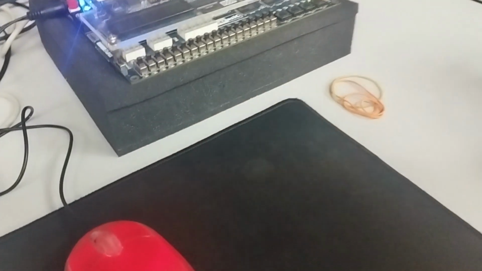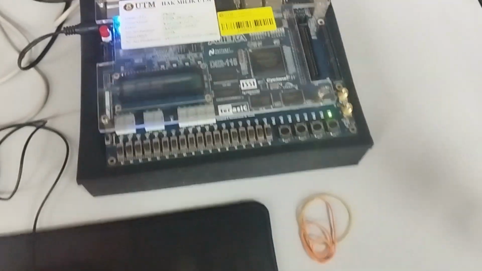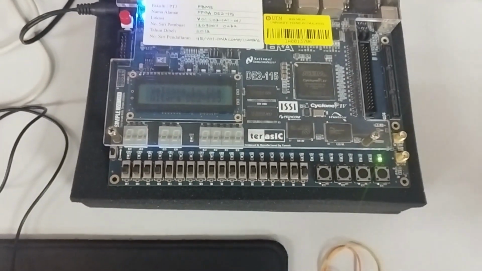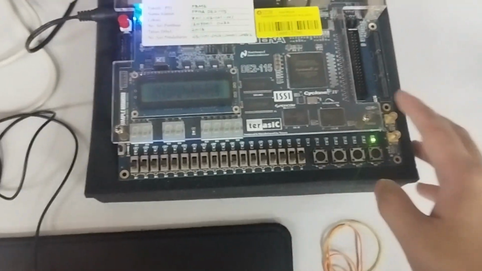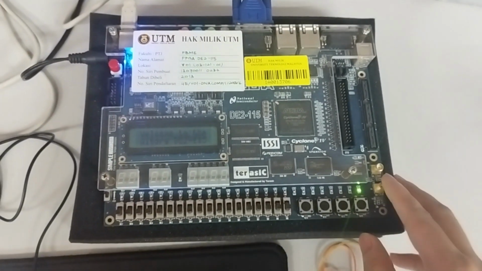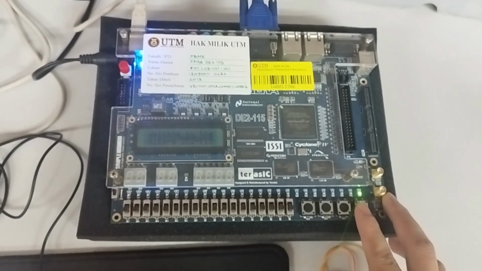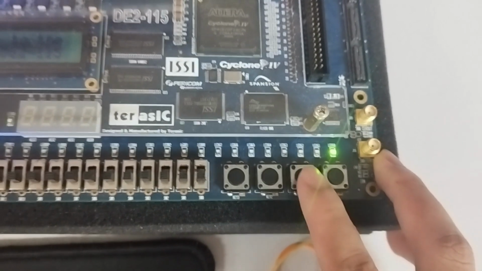So this is the FPGA board. As we can see here, there is a green light at LED G0. This indicates that the code is running inside the FPGA board. So this is in idle state.